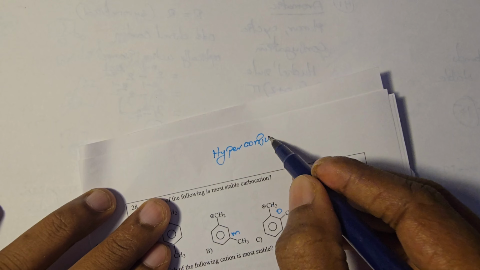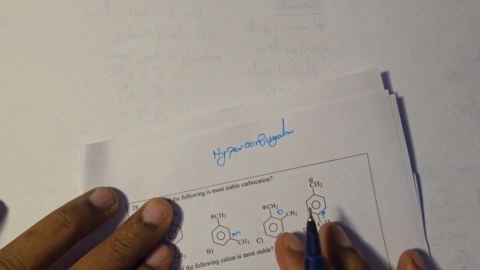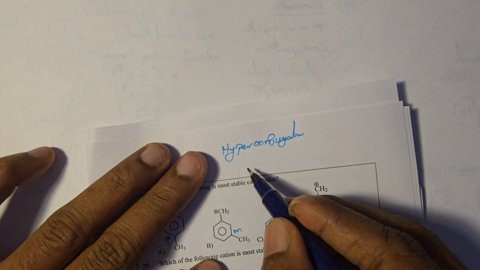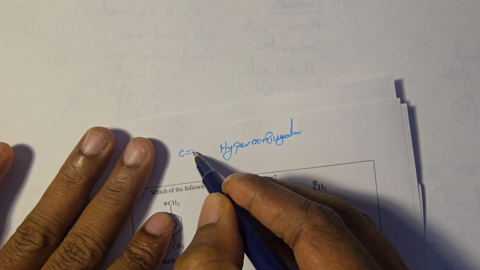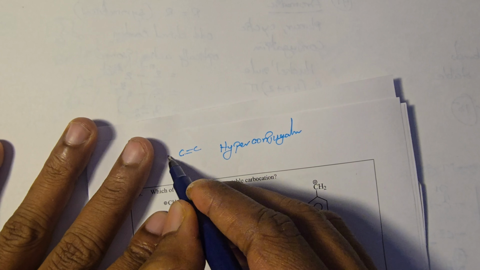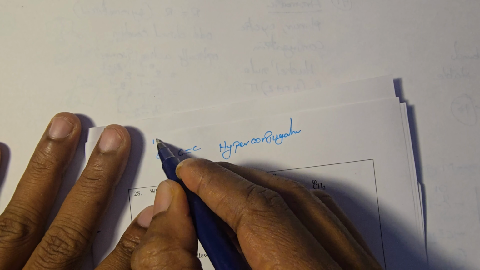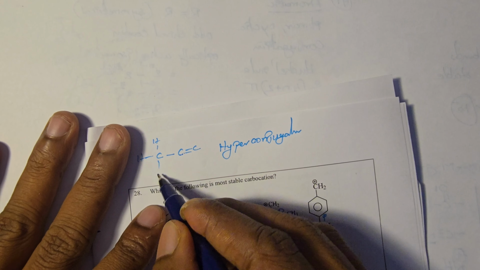What is the meaning of hyperconjugation? Definition: an sp2 carbon is connected with an sp3 carbon, and that sp3 carbon has at least one hydrogen.